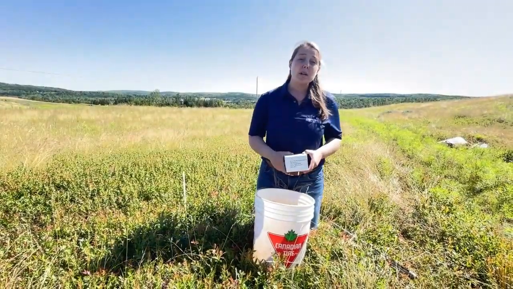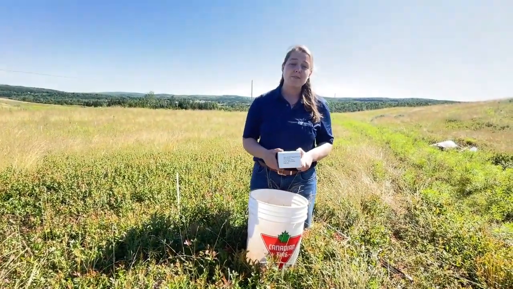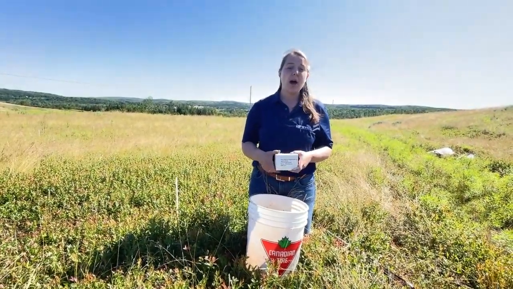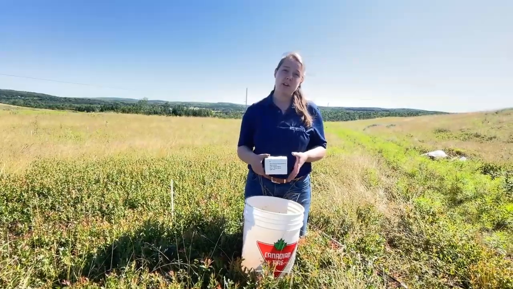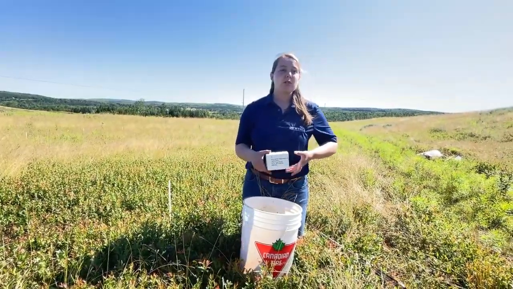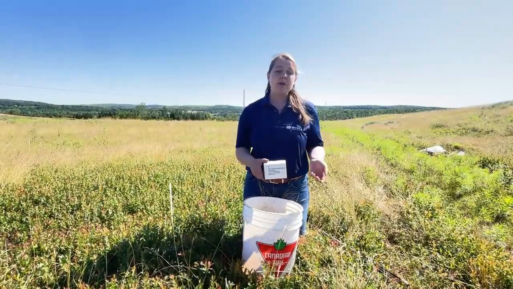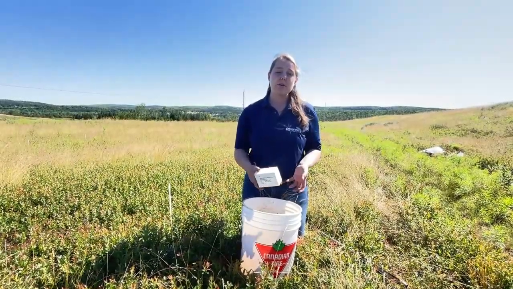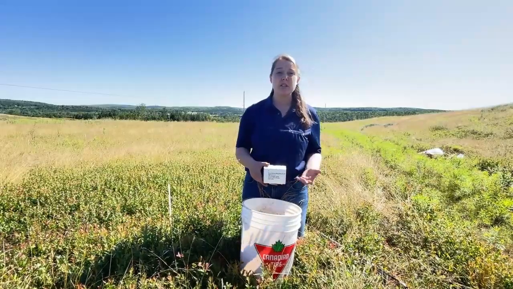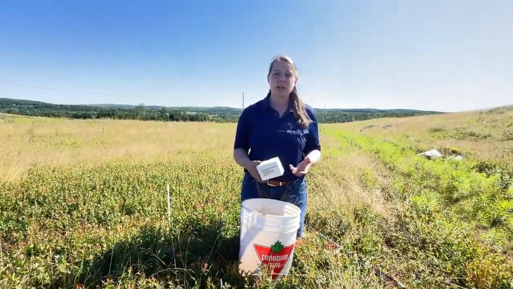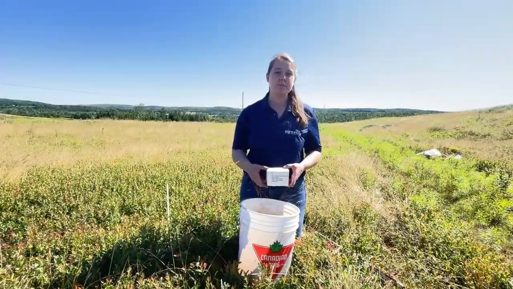Some other things to consider: you probably don't want to sample during or directly after a heavy rain. You also want to sample at relatively the same time every year that you sample. Generally you want to sample at a 2 to 3 year interval. However, you may want to increase that sampling frequency if you're having issues in the field. And the more you sample, the better, really; the more you get to know your field.